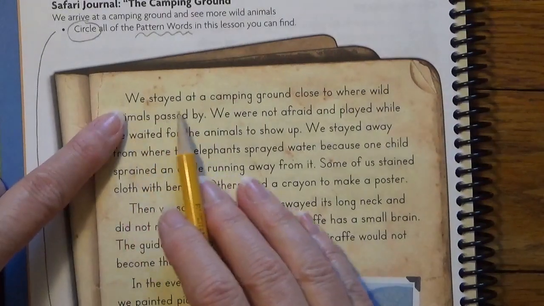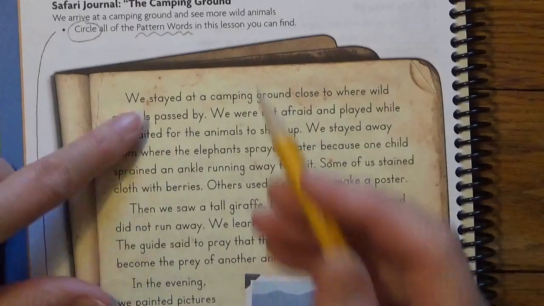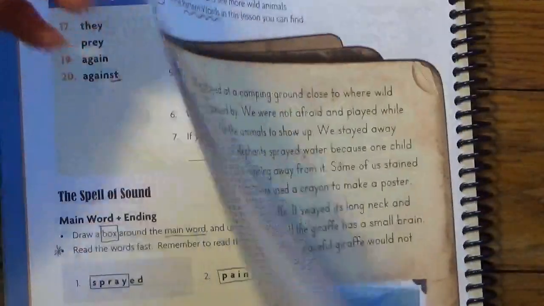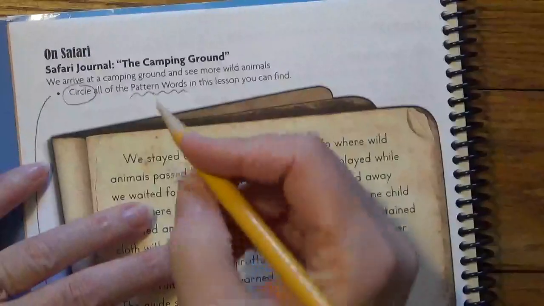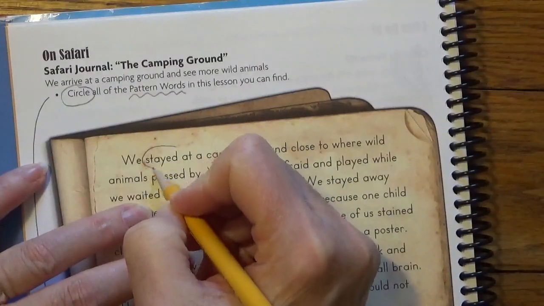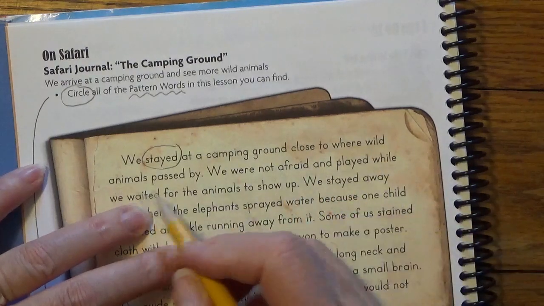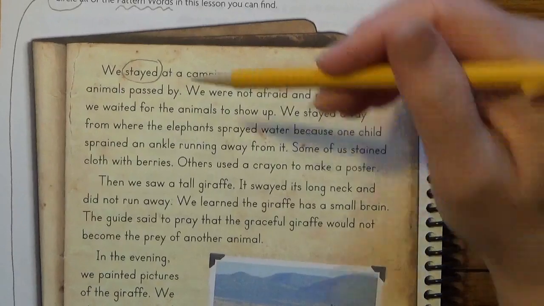So you're going to read it. We stayed at a camping ground close to where wild animals pass by. And you're going to circle it. And stayed, I believe, is one of our words. Yep, there is stayed. So I'm going to circle stayed. At a camping ground close to where wild animals pass by. So only stayed in the first sentence.